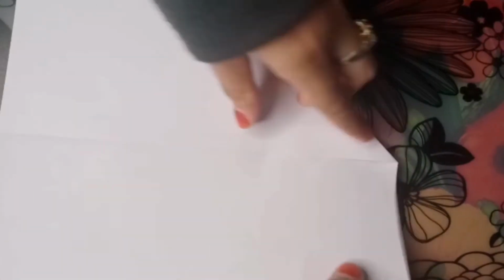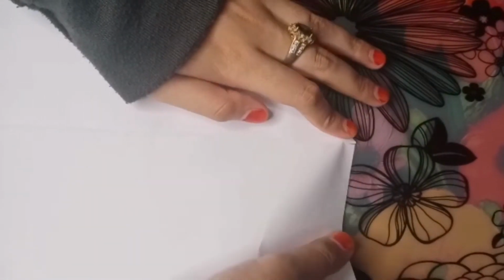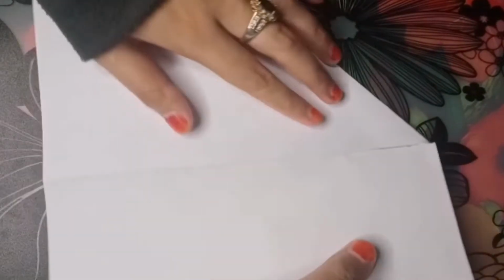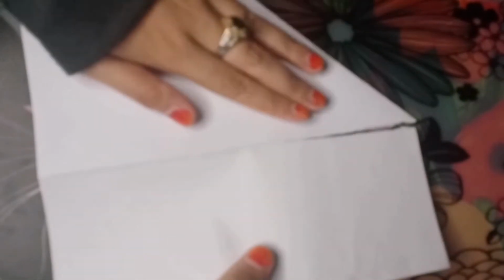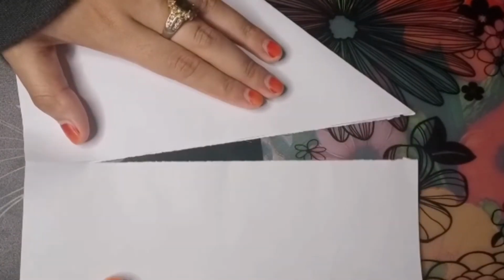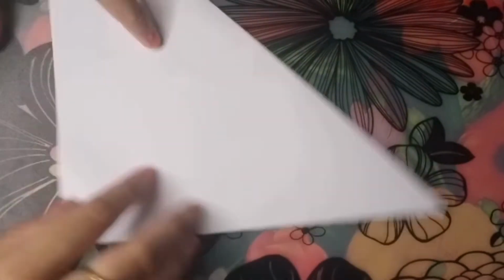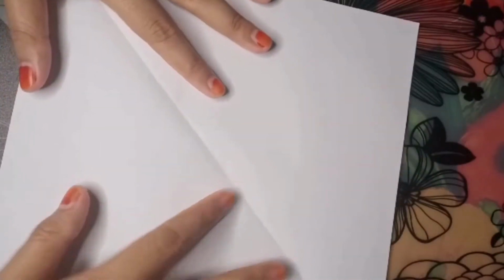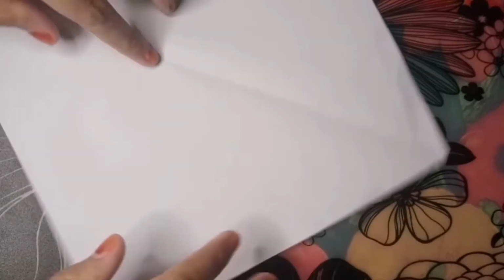You see? Then you can get into this and you can remove it like this. You see? So you will get the square shape, you see? Okay.